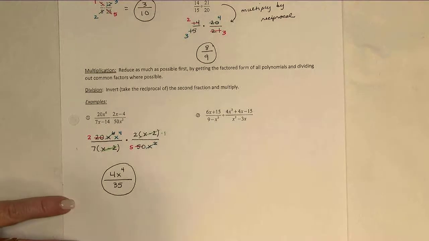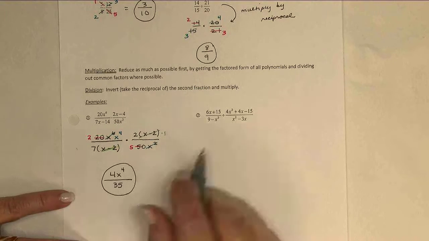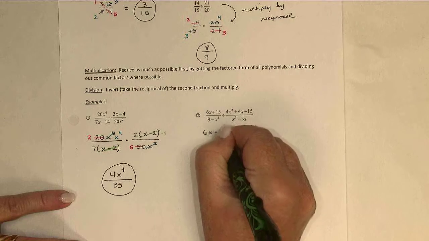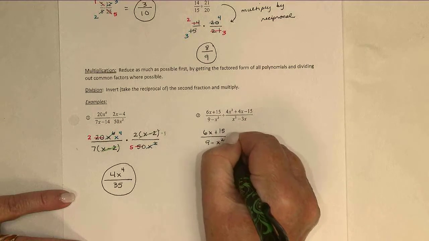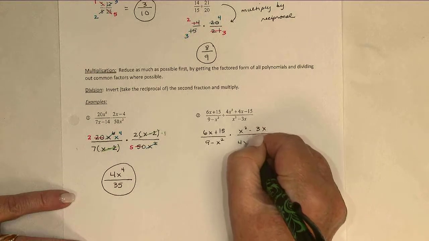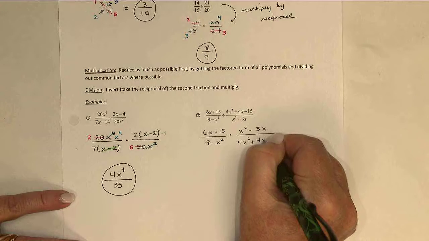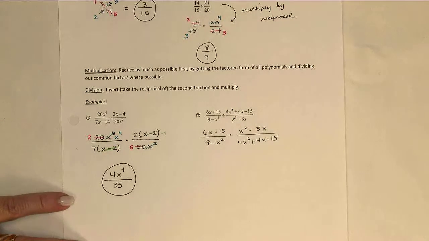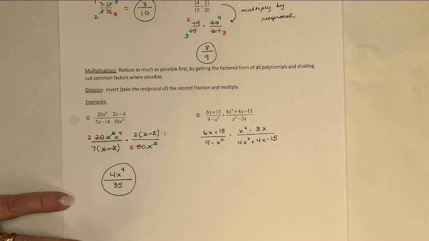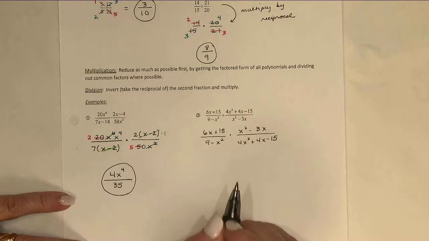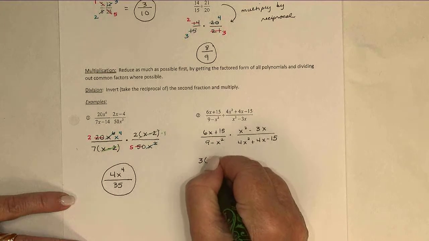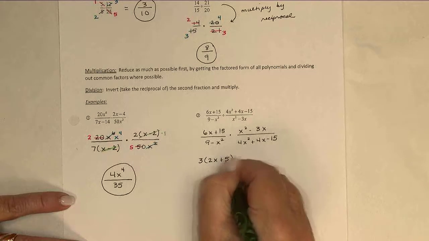In number 2, there's a couple of setup stages. First of all, it is division. So let me start by rewriting this as multiply by the reciprocal. And next, these are not in their factored forms right now, so there's nothing I can reduce yet. Let's get those factored forms. I'm going to factor out a 3 in the first numerator. Makes that 2x plus 5.